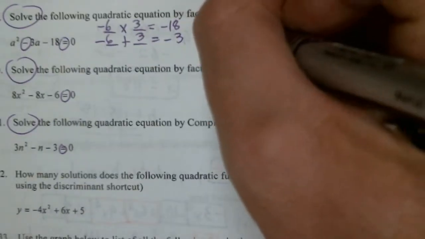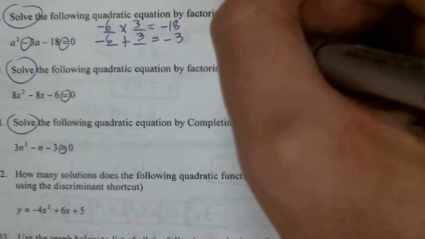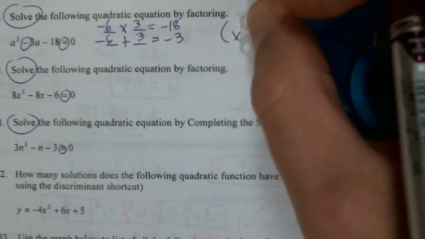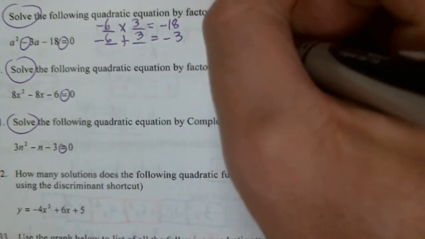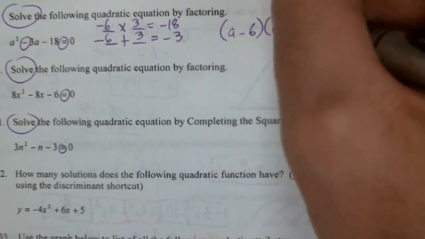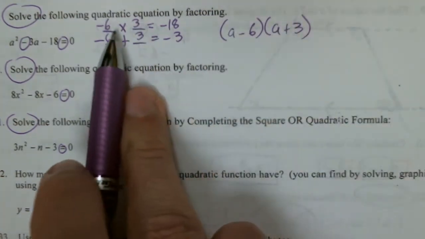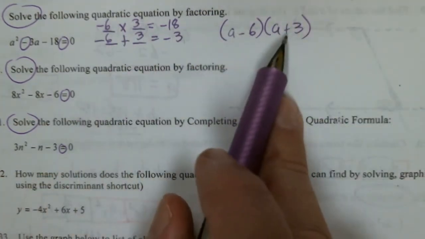So we said a few problems ago, it just factors as, oh, not x, we're actually using a's here. So it factors as a minus 6 and a plus 3. It's just simply those two numbers, negative 6 and 3. That's what goes in your binomials.